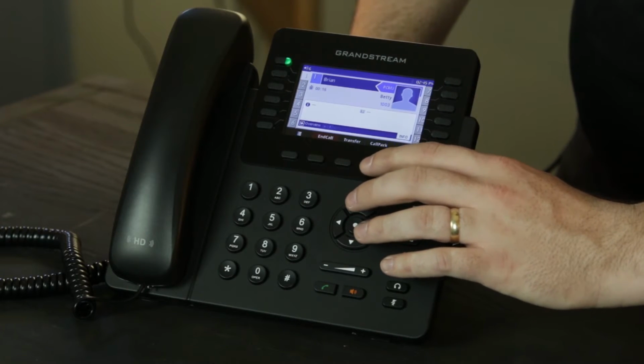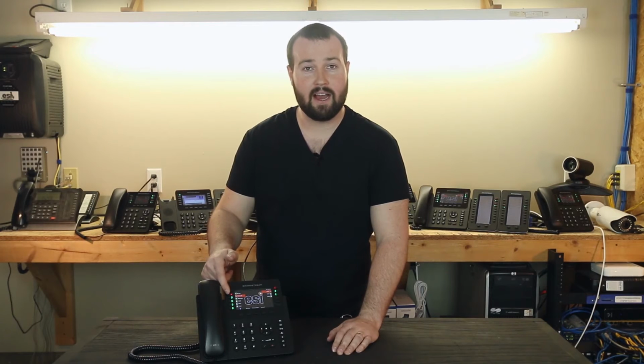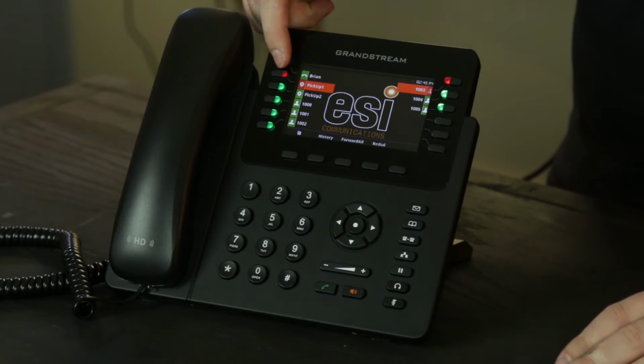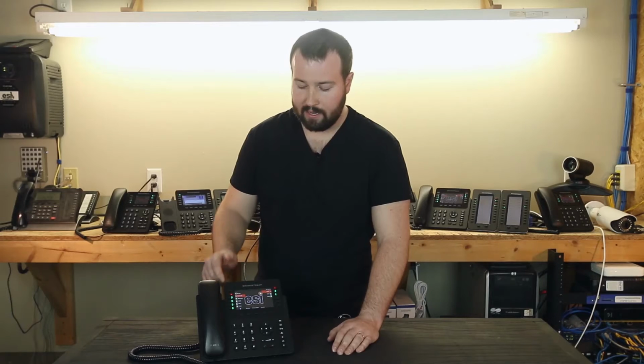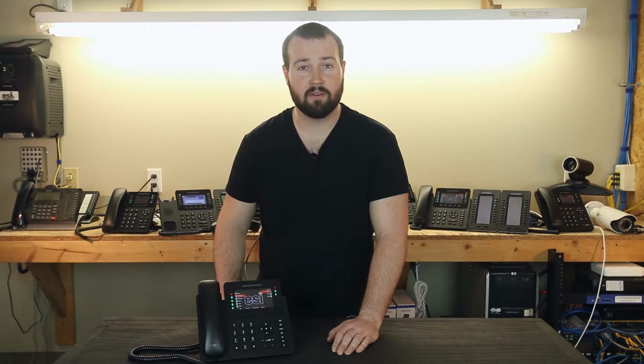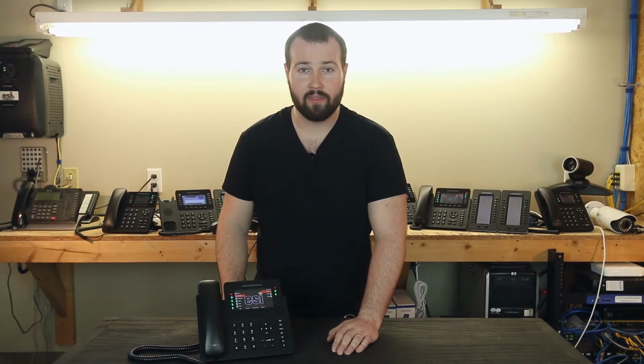By pressing this key, you will put the call on hold and allow someone else to pick up that call on their phone. After pressing the call park button, you'll see a BLF key now lit up red associated with that parked call. Now, anyone on the phone system can press that same BLF key and access that parked call on their own phone.